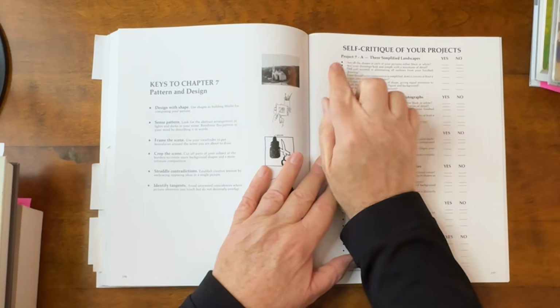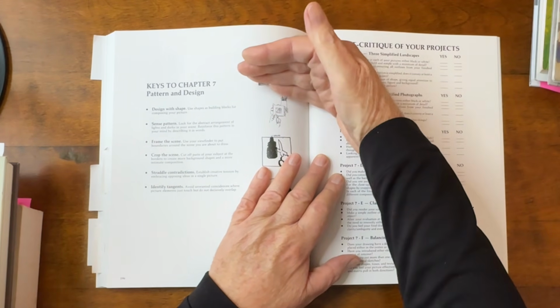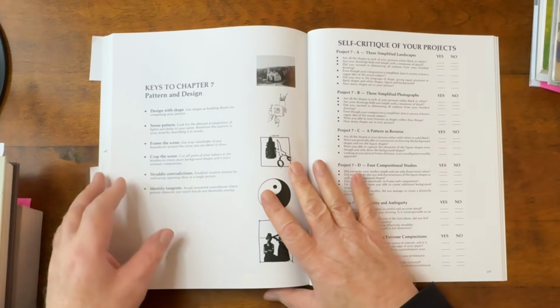So here we've got the self-critique of your project. So what he has you do is go through a lesson at the end of each chapter and then really evaluate how you did.